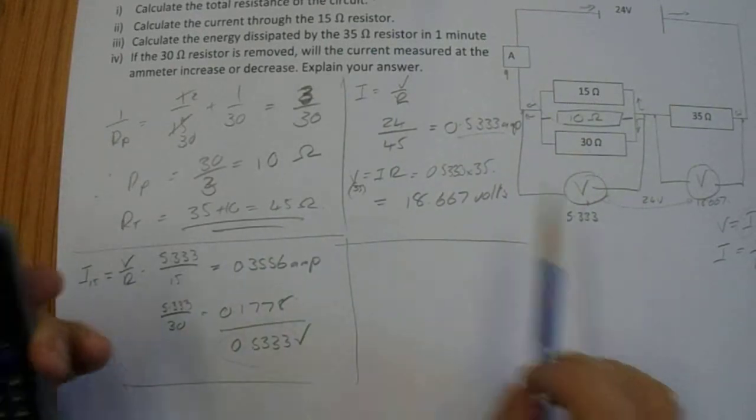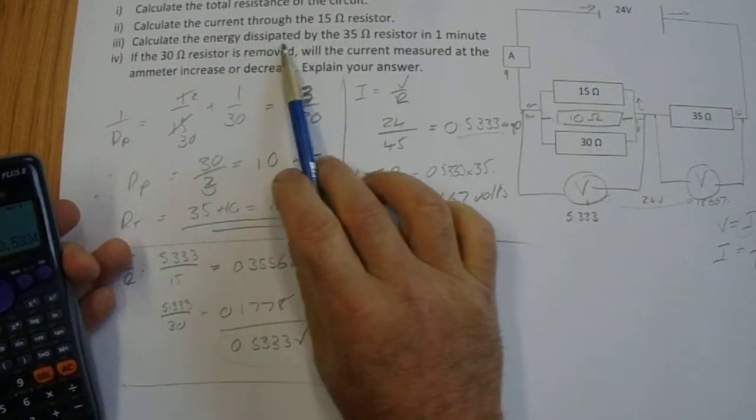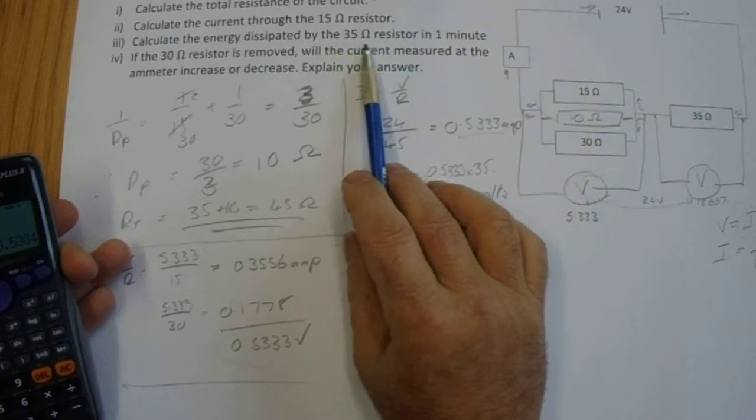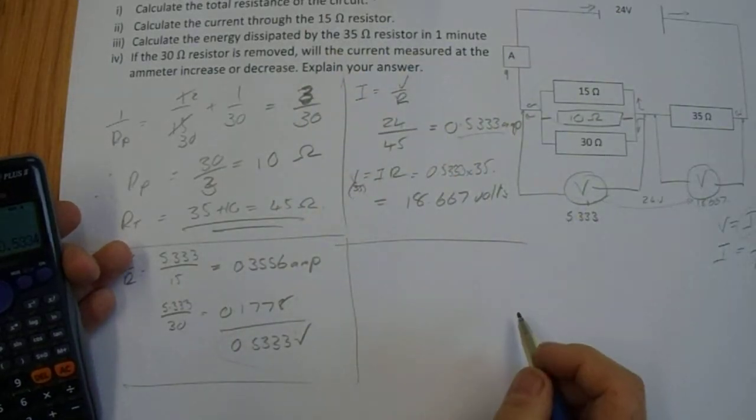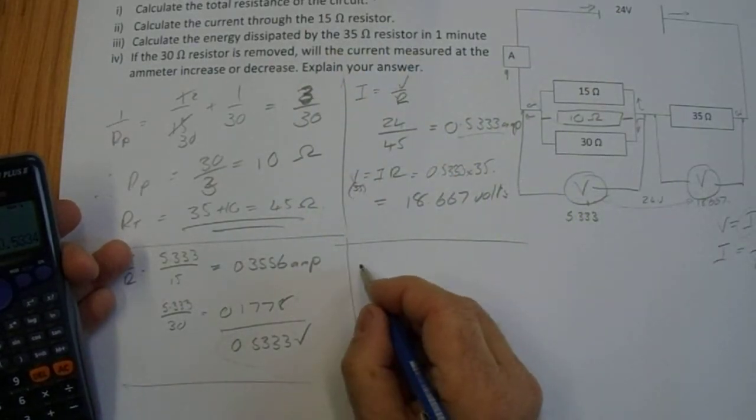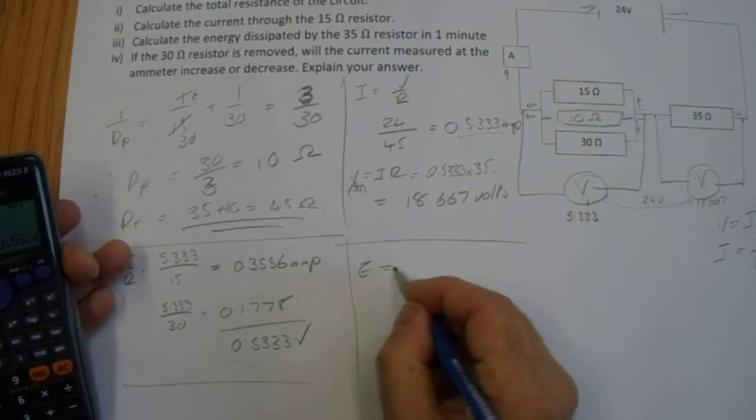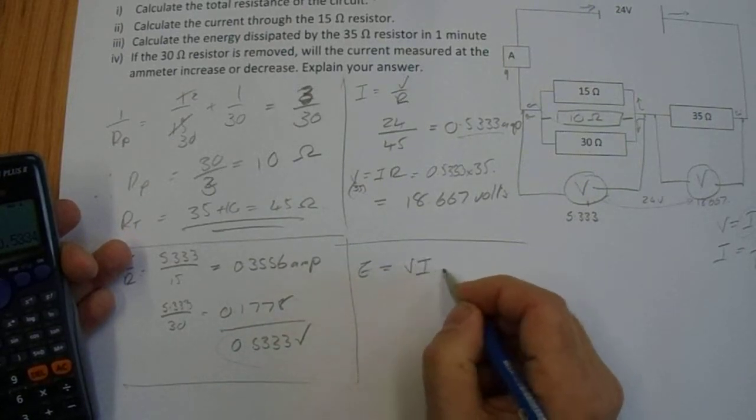Now, moving on to the next one, calculate the energy dissipated by the 30 ohm resistor in 1 minute. Well, energy equals VIT.